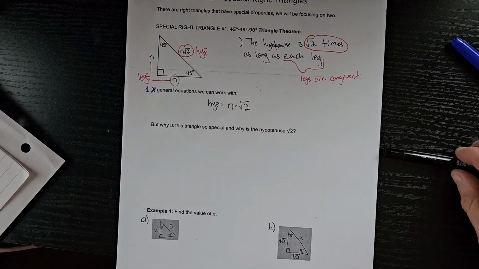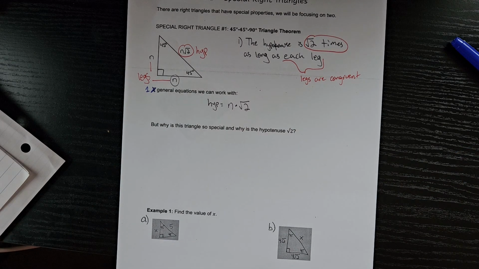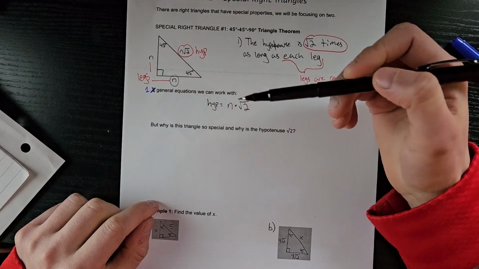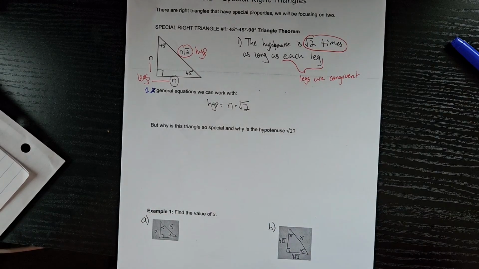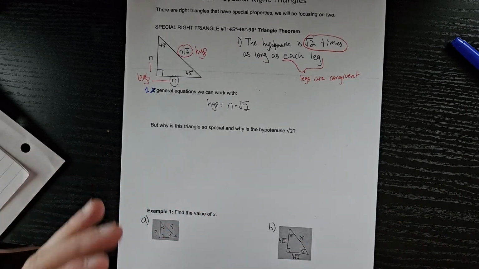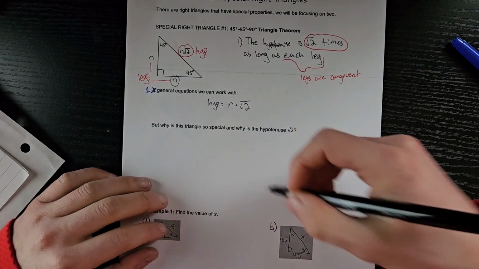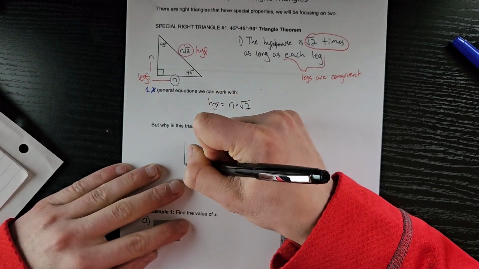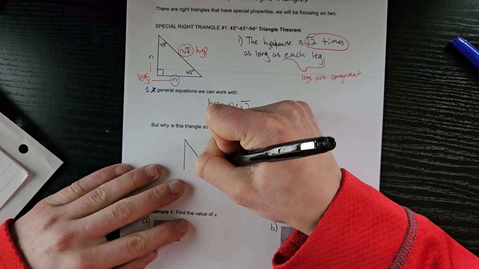All right, to see why this triangle is so special and why we have a hypotenuse that is square root of 2, it kind of dives into the basic structure of how this triangle can be set up. Let's just say we have a triangle as such.